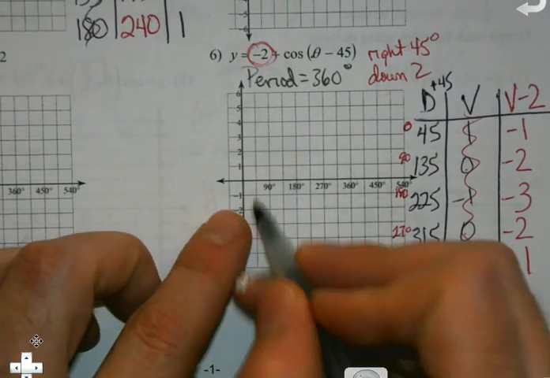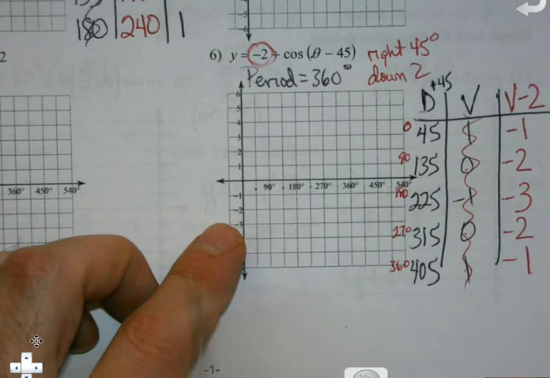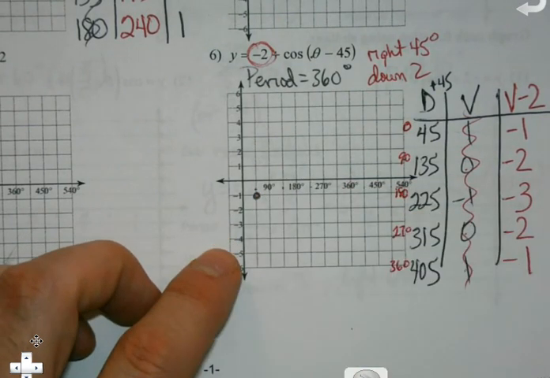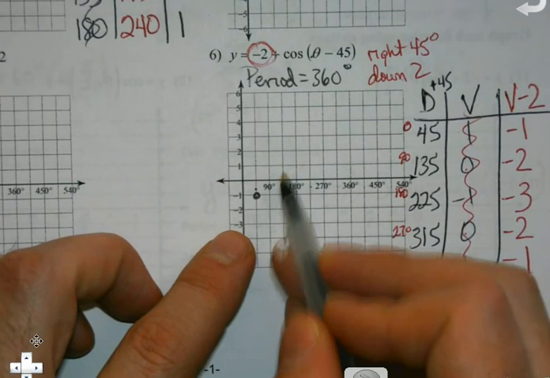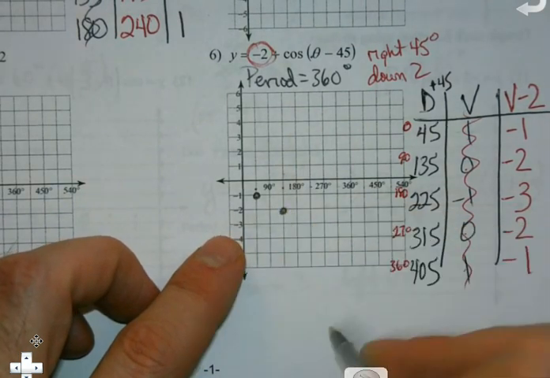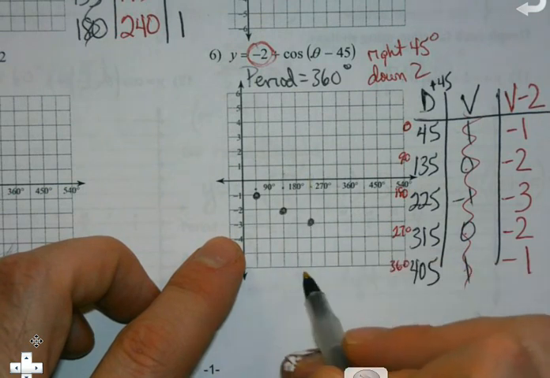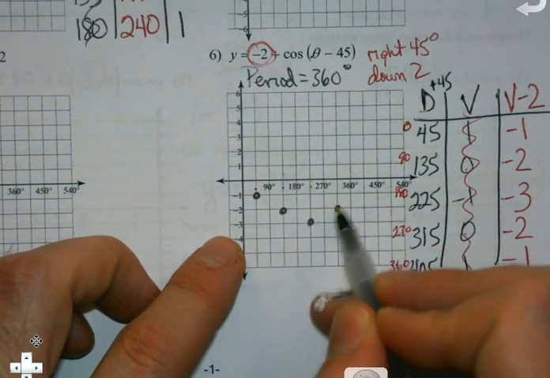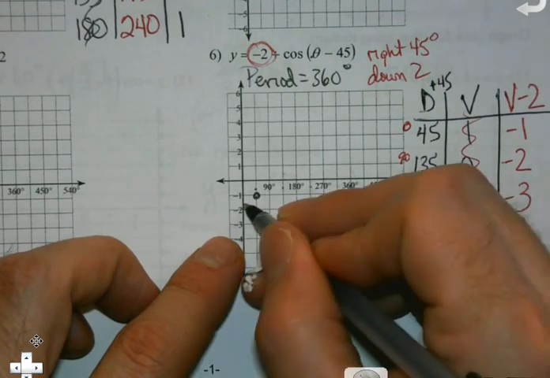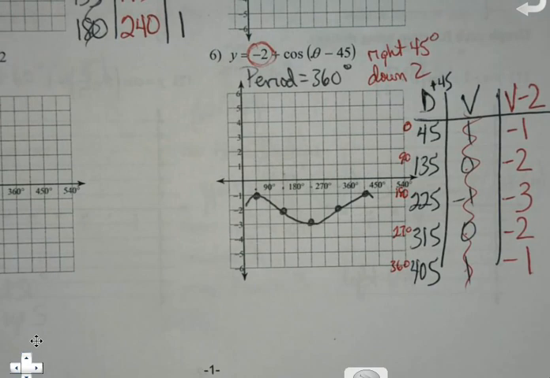Now this time, remember, 45, 135, those are going to be my lines in between. So at 45, I'm at negative 1. At 135, which is right here between 0 and 180, I'm at negative 2. At 225, I'm at negative 3. 315's back to negative 2. 405 is back to negative 1.